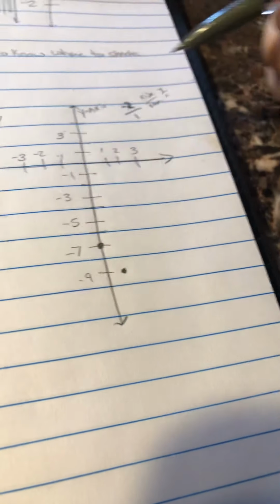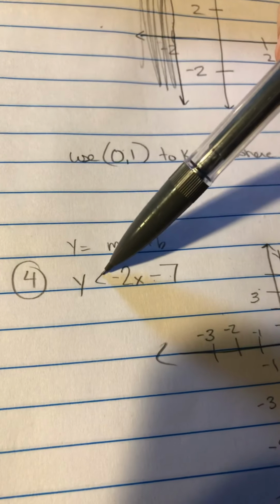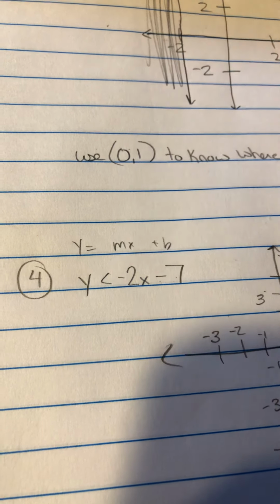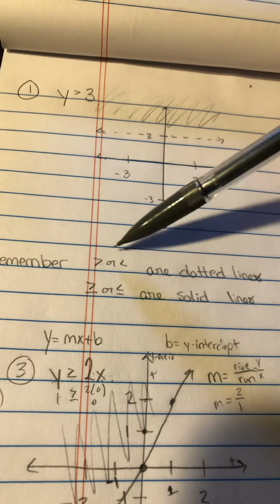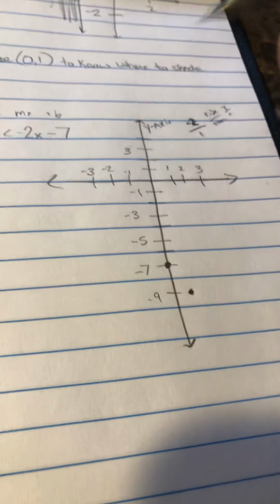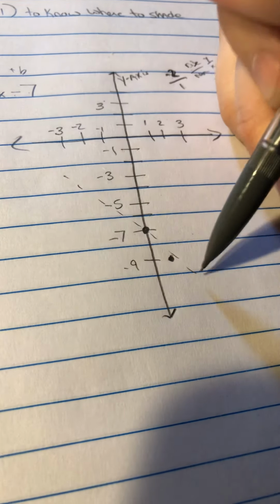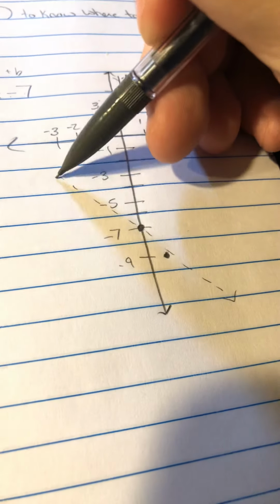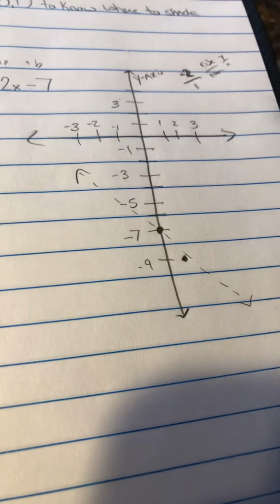And then you're going to go back up here to your question. Look at your question. Is that going to be dotted or solid? So back up here, the equal to's are solid, so therefore the greater than or just less than signs are dotted. So I'm going to have to make this one dotted. And remember on your IXL, click your 2 dots and then click the line to make it dotted.